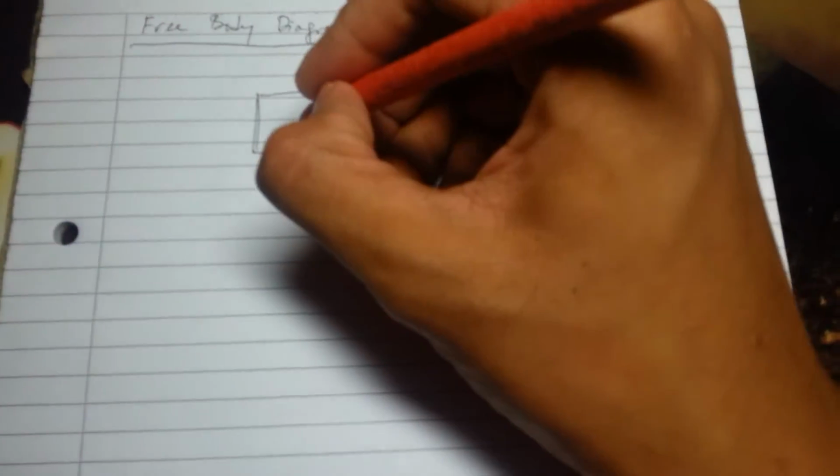Okay, now we are going to talk about free body diagrams. Free body diagrams basically show the total forces that are acting on a certain body. So for instance, we have a box. Usually for the box we will have a downward force, right? What we call its weight.